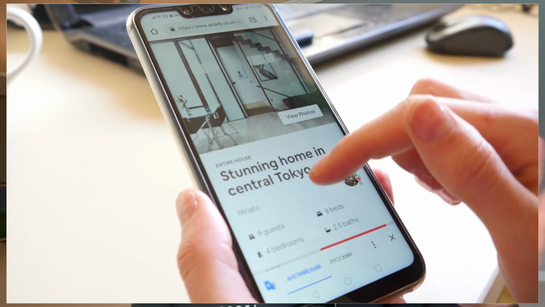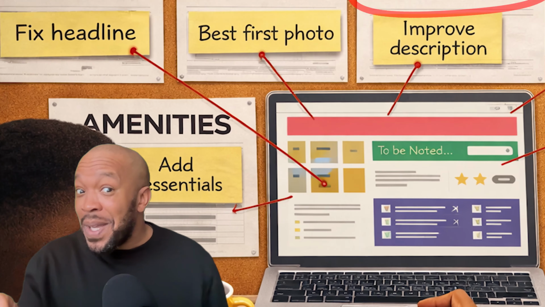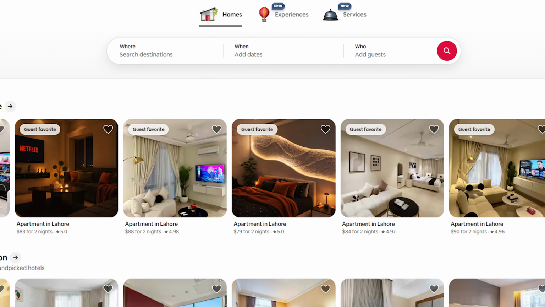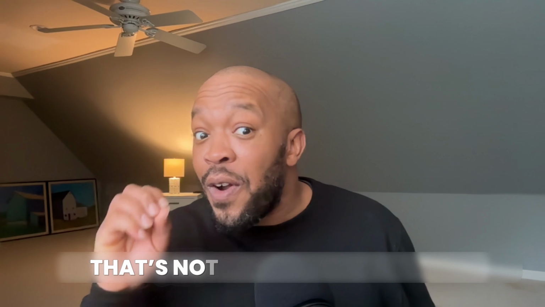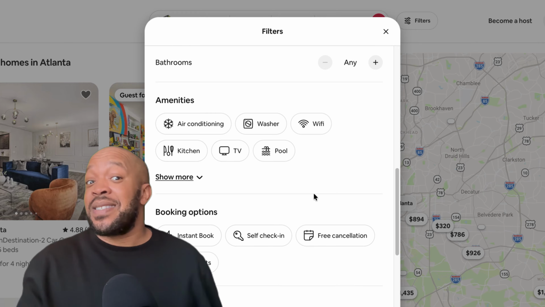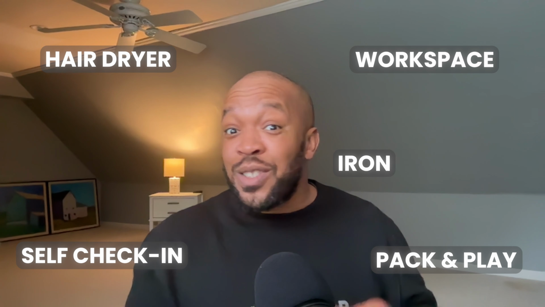Now, if guests are still reading, they're checking for one thing: uncertainty. And that shows up in the amenities section. So let's go there next. And guests will filter before they read. So if you're not in a filter, you're invisible. So if someone filters for self-check-in and you didn't check that box, you never appeared. That's not a conversion issue. That's a visibility issue. So go and open your amenities list tonight. If it exists, check it. Hairdryer, workspace, self-check-in, iron, pack and play. All right, so visibility compounds when you stop hiding from filters.